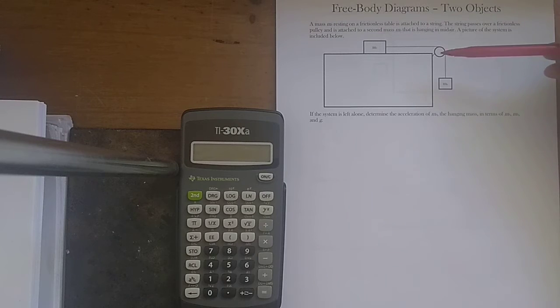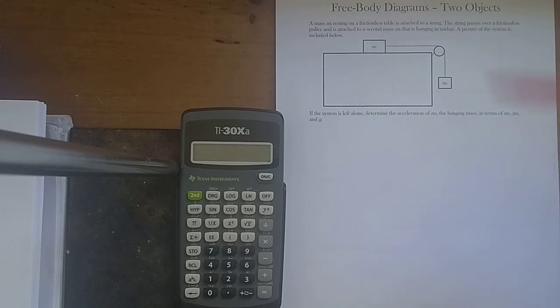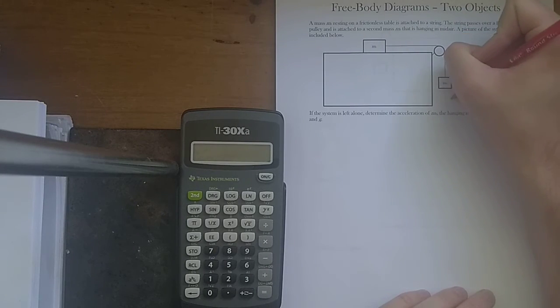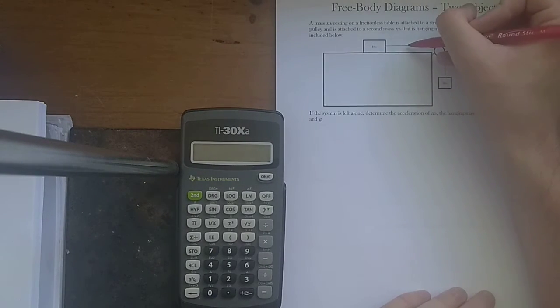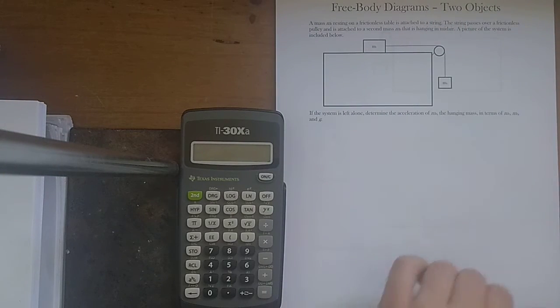And if you want to predict what's going to happen here, there is nothing to hold M1 back. It's a frictionless table, so there's nothing resisting its motion. M2 is going to fall down, it'll pull on the string, and that'll pull M1 to the right. And notice, because it's connected to that string, if M2 moves down, M1 must move to the right. Likewise, if M1 moved to the left, M2 would go up. So these objects, even though they're not moving in the same direction, are connected.